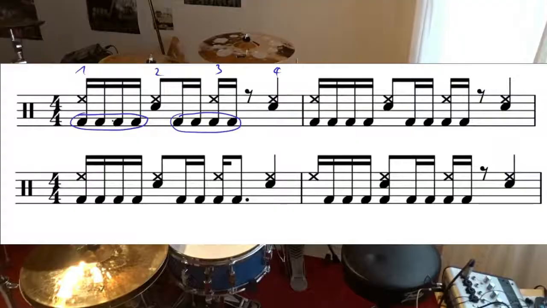What you notice if you take a look at these groups of 4s, this one syncs up with the one. It starts on 1, this one starts on 2, and so you can think of the second group of 4 as the first group of 4 displaced by an 8th note backwards.